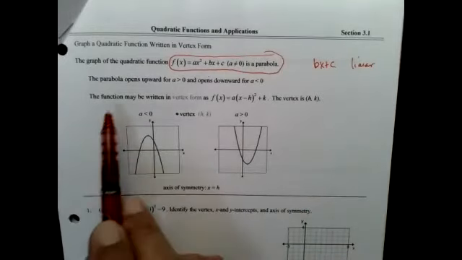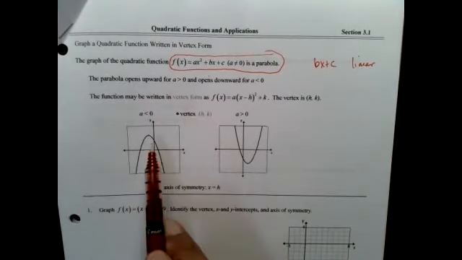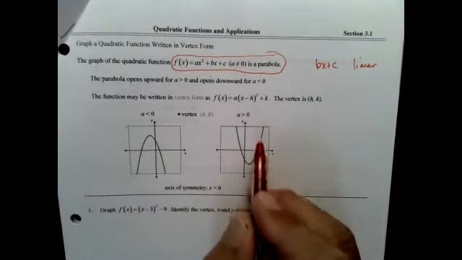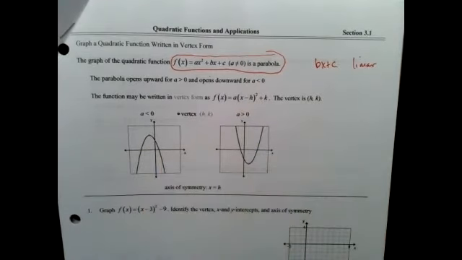All right, here I mentioned a moment ago, a parabola opens up if a is greater than 0. That's here. It opens down if a is less than 0. Good. One of the things when I give the eyeball test to keep an eye on is to make sure it's going the right way.